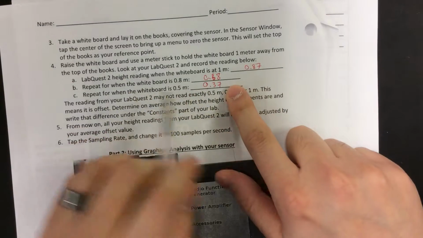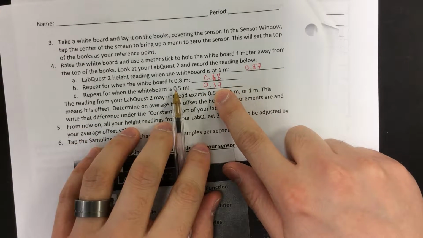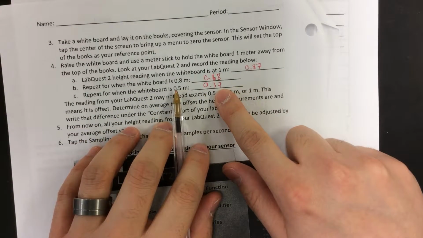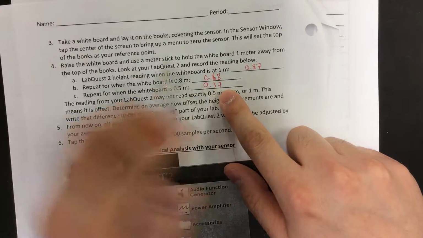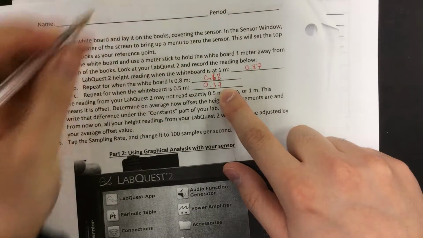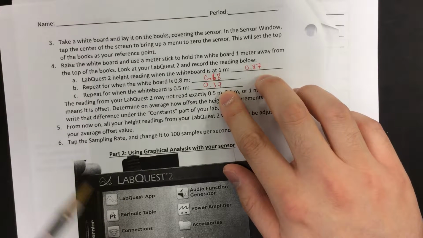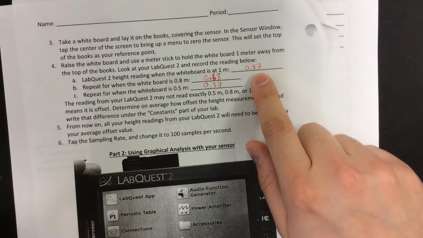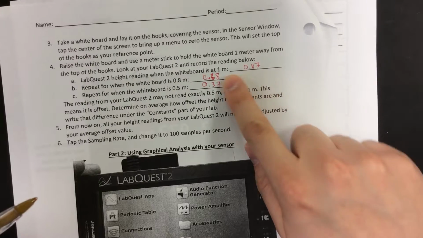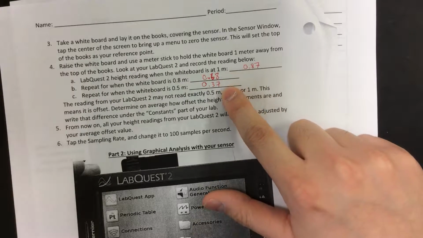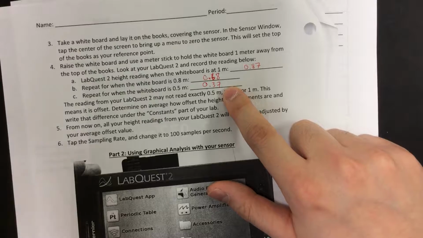In other words, if you compare what it was supposed to be, if you actually measure it with a meter stick, and what the reading on the device was, you probably found that it was always short just a little bit. This is short about 13 centimeters or 0.13 meters. This is short about 12 centimeters. This is short about 13 centimeters. So they're all short by a certain amount.